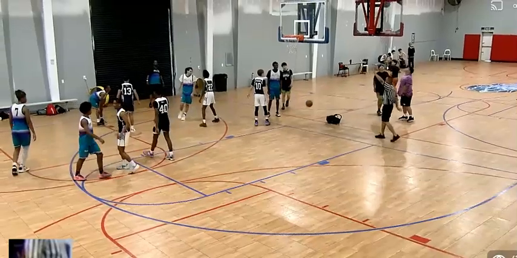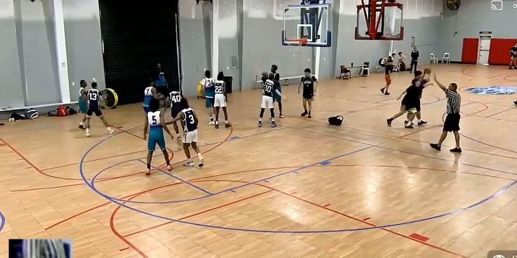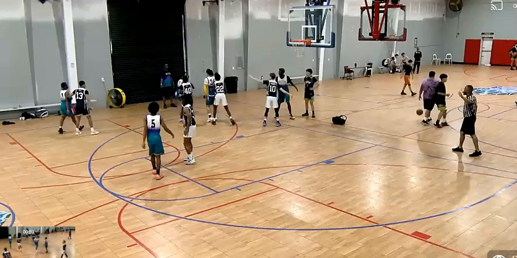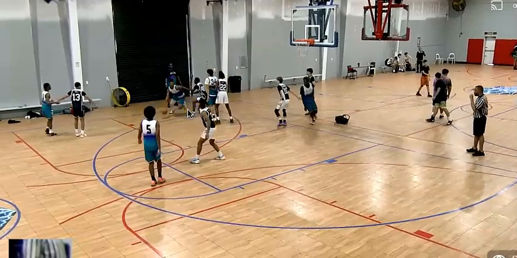All right, so we're going to talk about forcing the ball to the left and why we do it. Now, right here, this is the obvious force left situation. The baseline's there, so you got the baseline and the sideline as defenders. Ty guards straight up, and then he gets beat right.